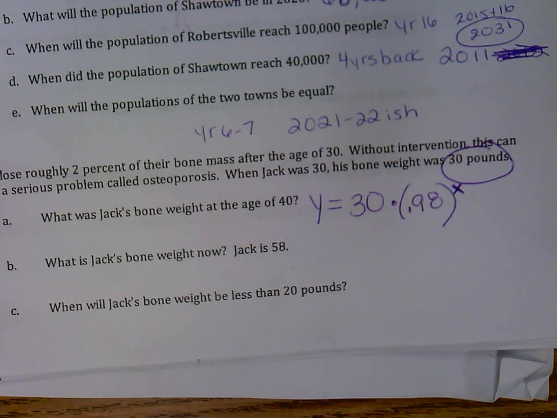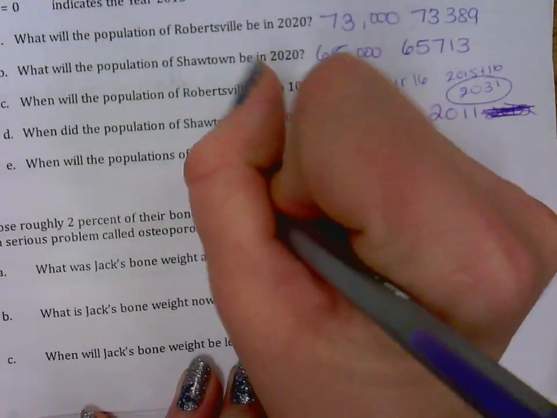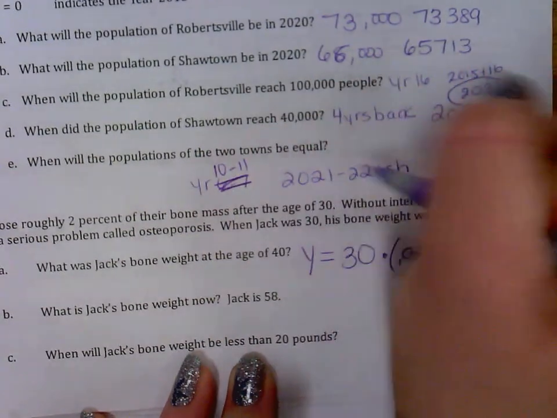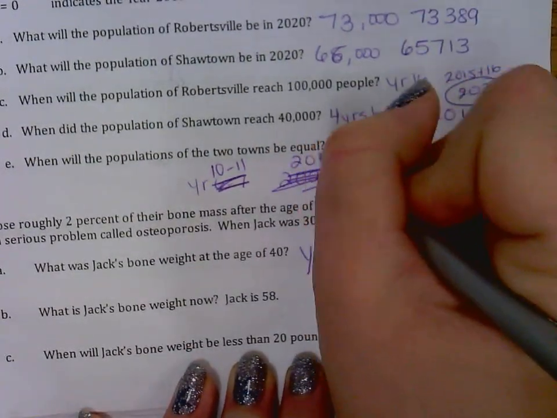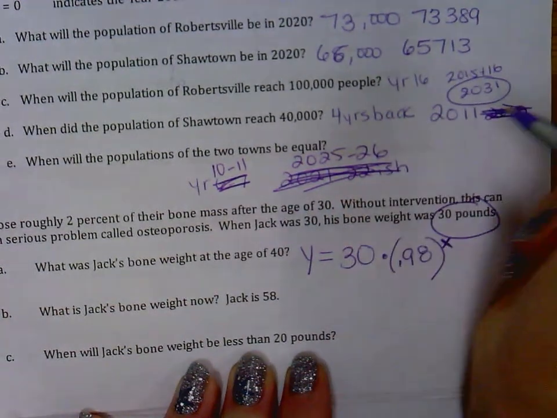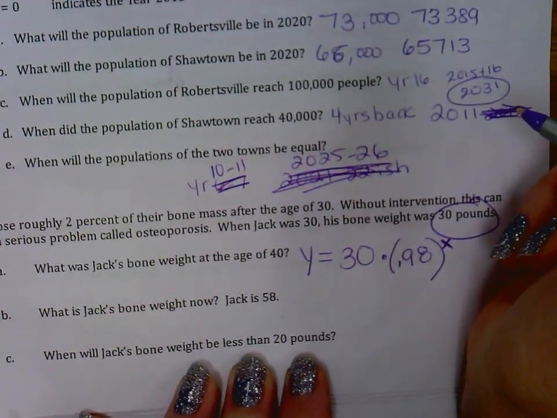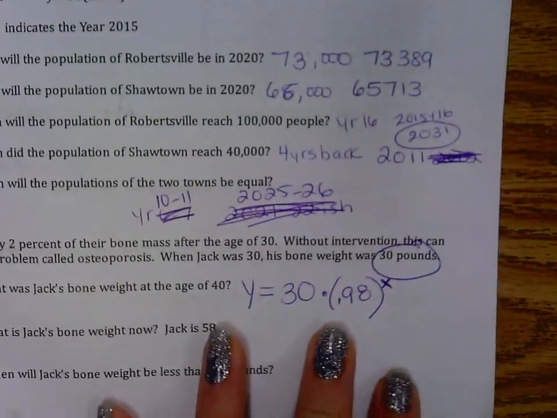You're right, I misread it. So it should be between year 10 and year 11. So if I take 2015 and add 10, between year 2025 and 26, is that what other people got for number 4E? Okay, thanks for pointing that out.